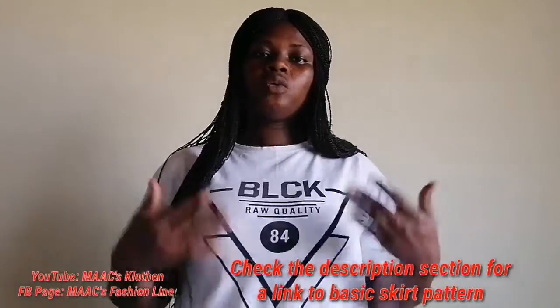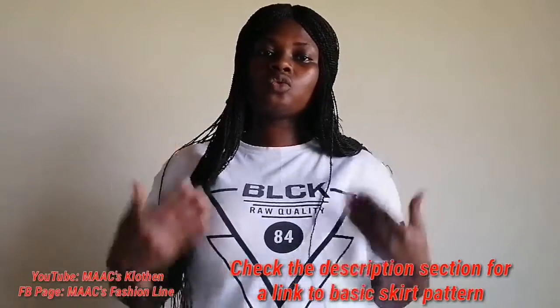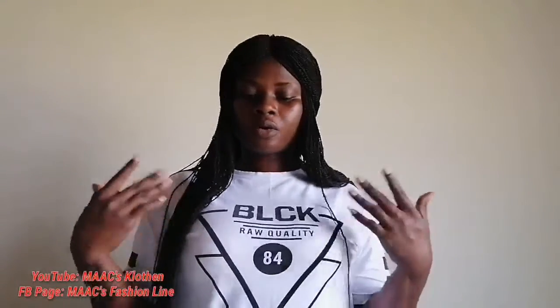We have already learned how to cut a basic skirt, so if you learn that one and you learn how to cut half length too, you can join the two together to become a straight dress. And when you know how to cut half length, it will also help you to cut a crop top.